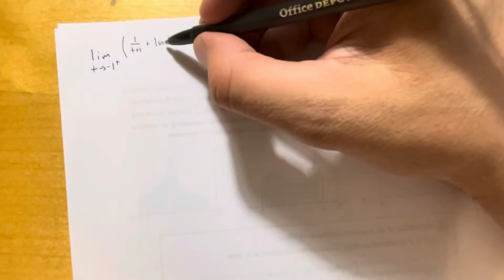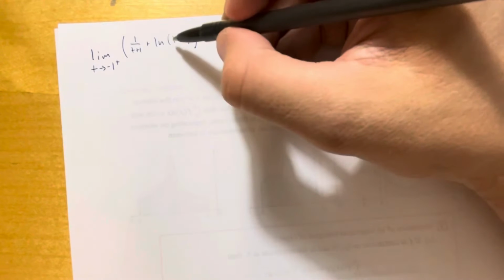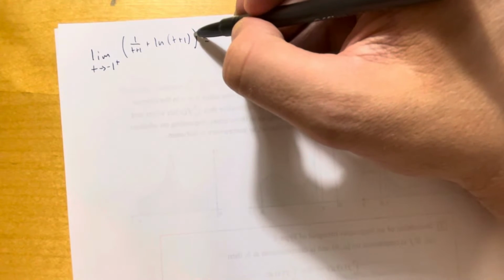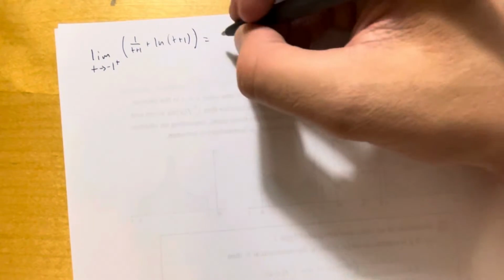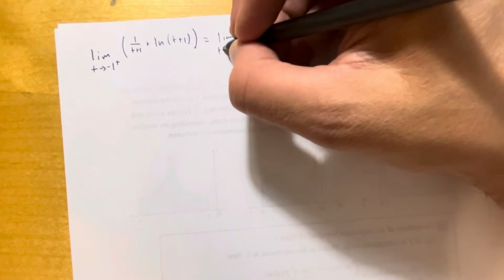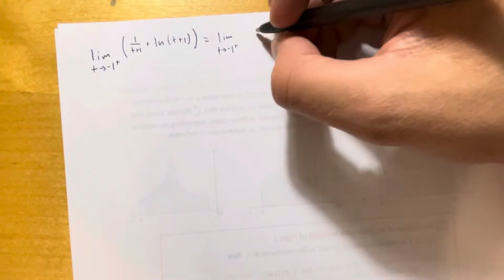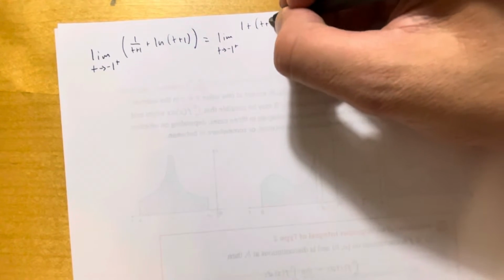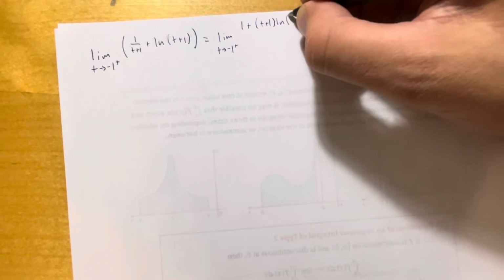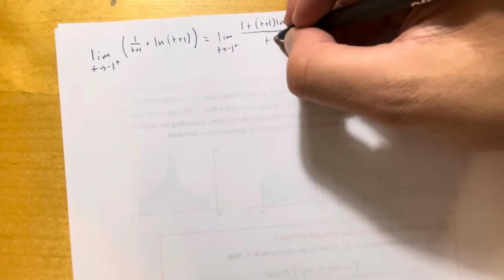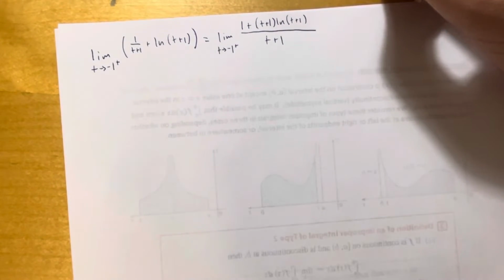Now, if I were to get a common denominator here, so if I were to multiply the natural log of t plus 1 times t plus 1 over t plus 1, I could add it to this term here to get a single rational expression. So I could write the limit as t approaches -1 from the positive side. That rational expression is going to look like 1 plus t plus 1 times the natural log of t plus 1 over t plus 1. Okay?